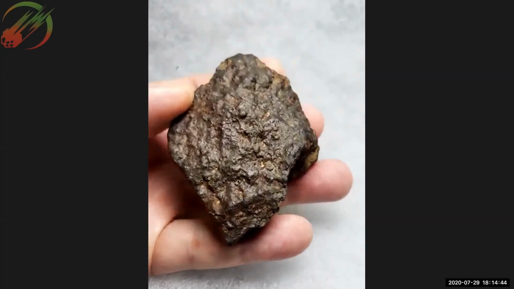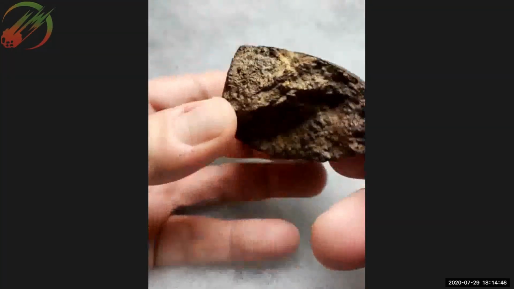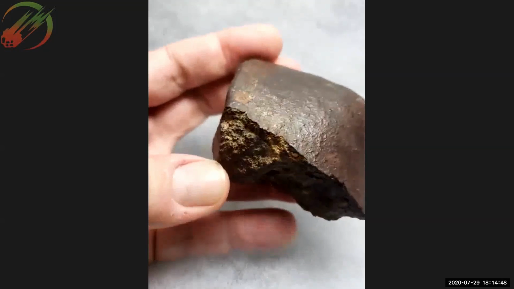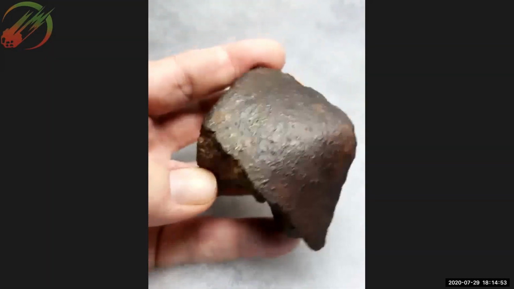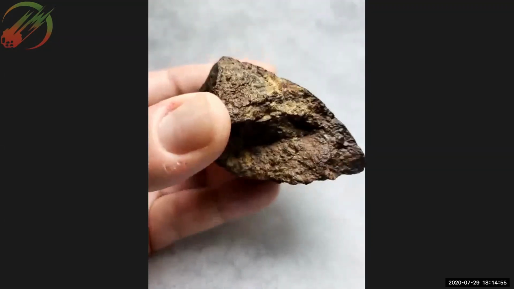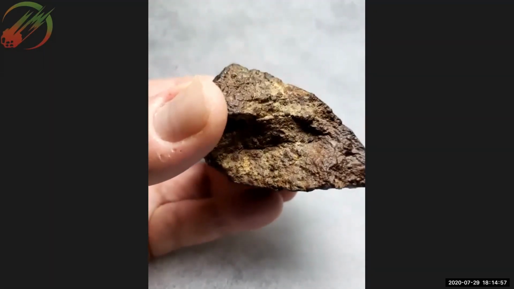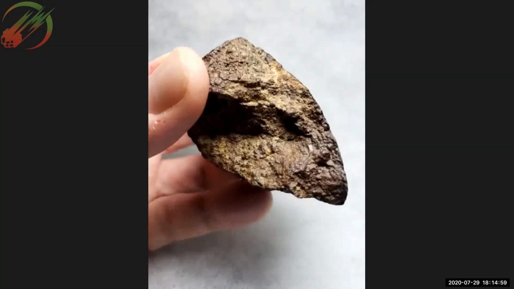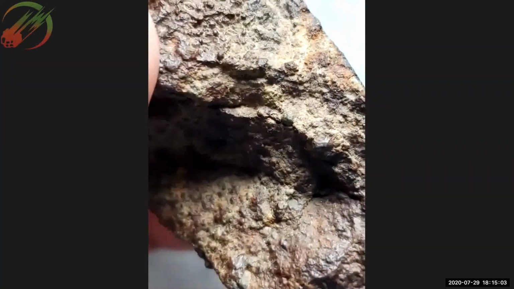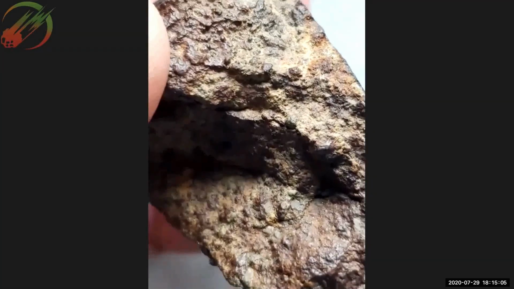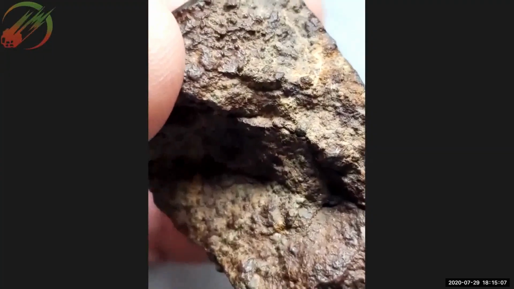So I thought this was a really good example of a meteorite that someone could look at and see all different types of features, external and internal as well. But again, when you look at it, it's not plain. There is structure on the inside, and you do see obvious rounded chondrules.